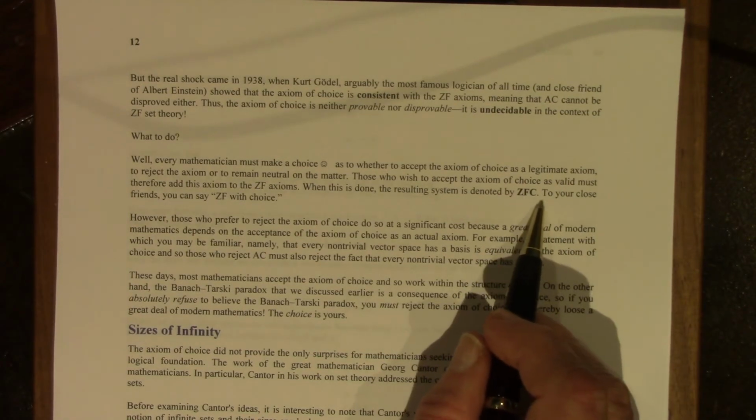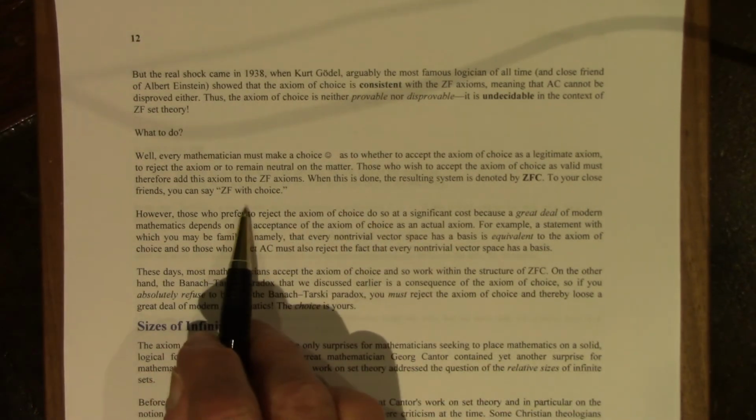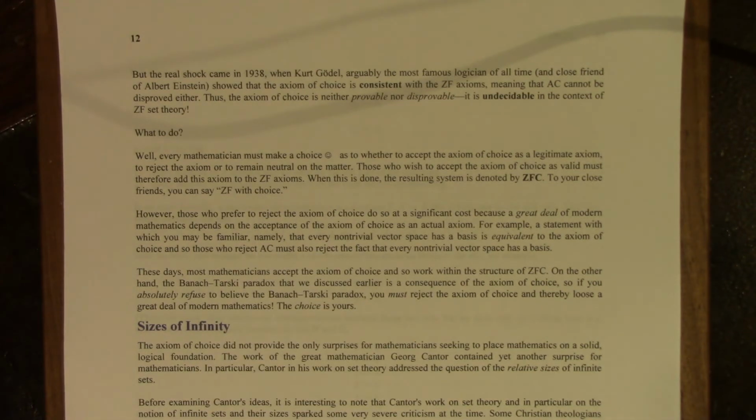Those who wish to accept the axiom of choice as valid have to then add it to their axiom system. And when you do that, you have what is referred to as ZFC. You will hear mathematicians say ZF with choice. Okay. If you prefer to reject the axiom of choice, however, you do so at considerable significant cost, because a great deal of modern mathematics depends on the acceptance of the axiom of choice as an actual axiom. In other words, its truth.